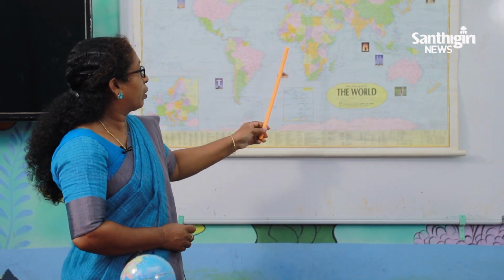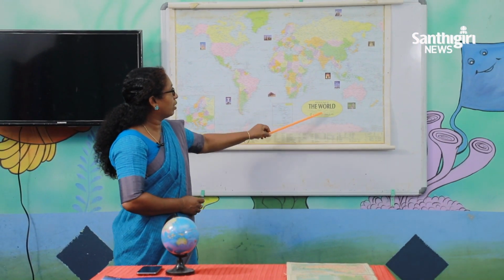Once again, a globe is a model of the earth. We can see only a part of the earth on this globe. Only by rotating the globe can we see it completely. But it is difficult to learn about a particular place or particular country. Only by using a map can we learn more about a country or a particular place. For that we are using this map, and this is the world map.